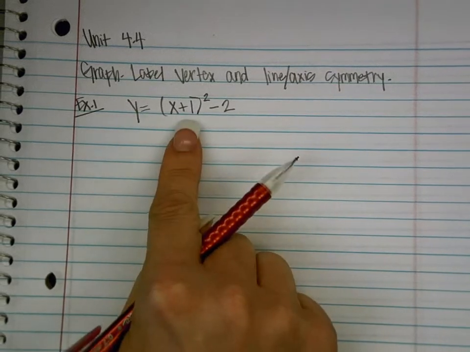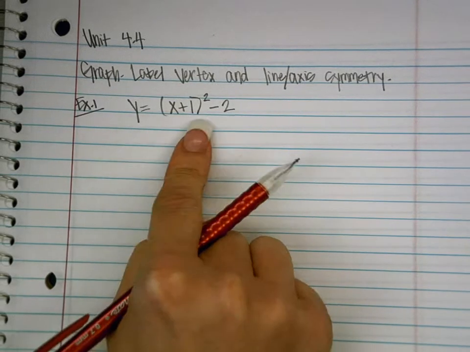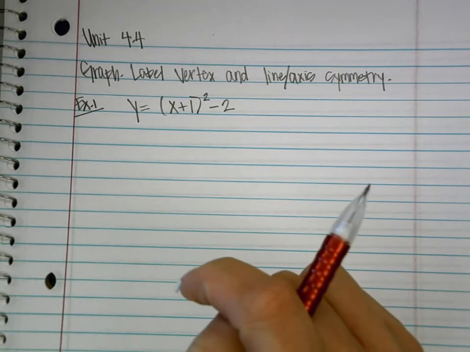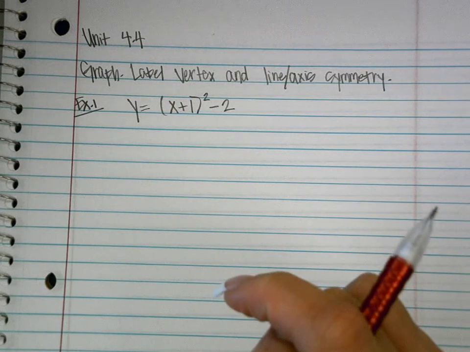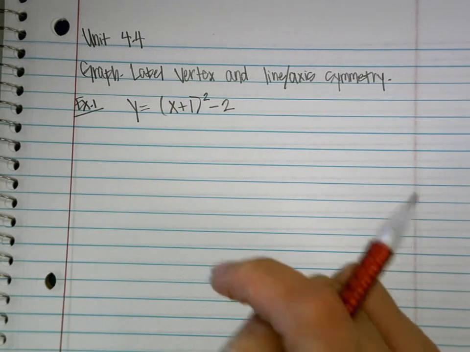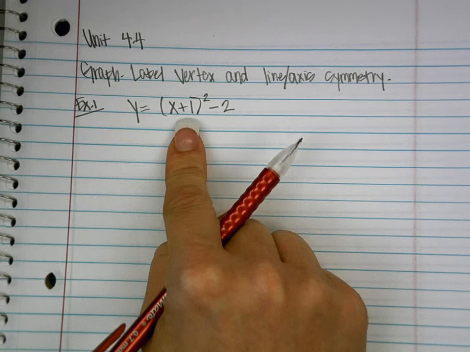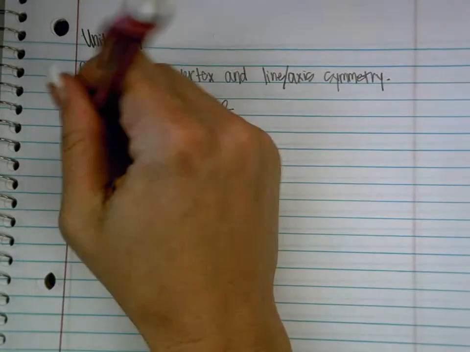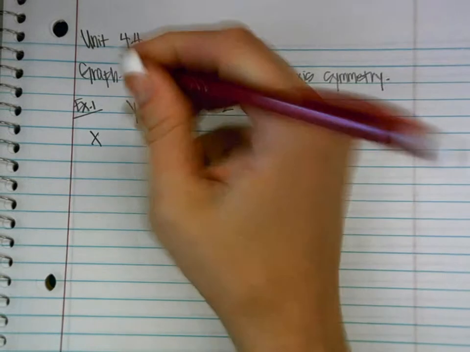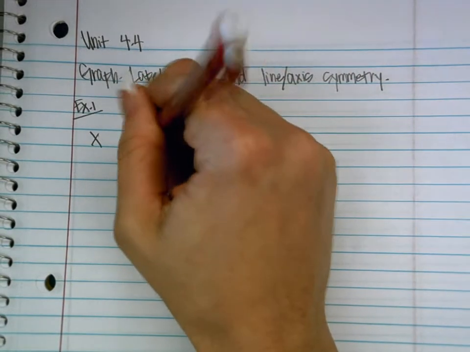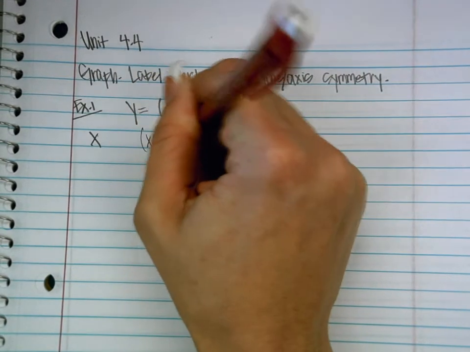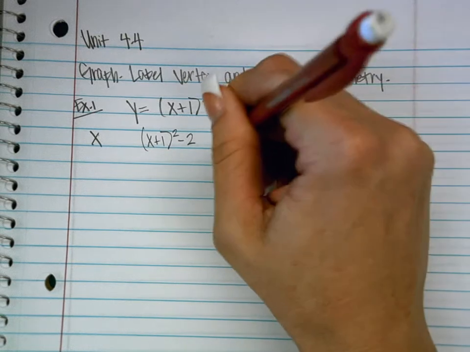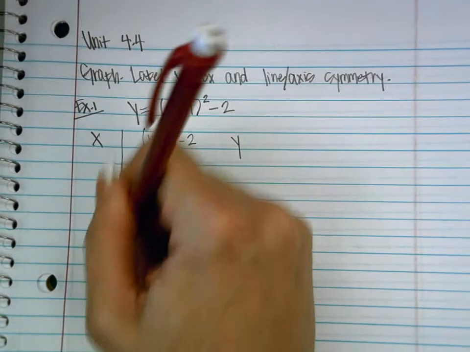So here, do you think we would plug in points for x or for y? You can't plug in points for both. Okay, you're going to plug in points for x and then we're going to solve for y. So we're going to plug in points for x. So we're going to make an xy chart. So you write the x, then the formula, then we're going to write the y.